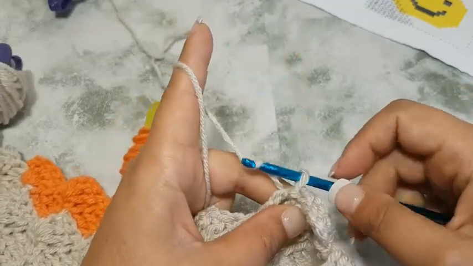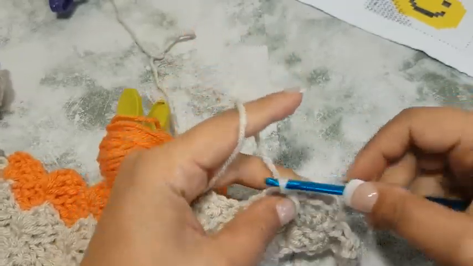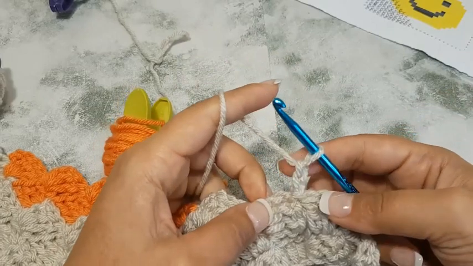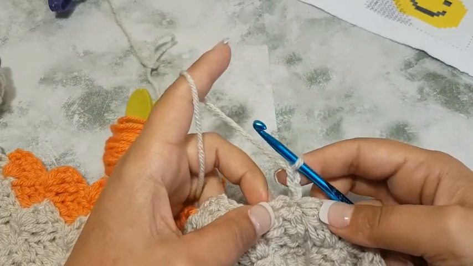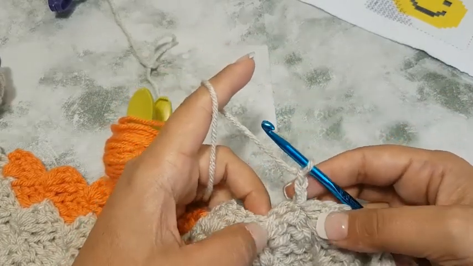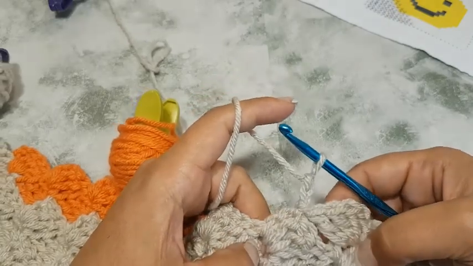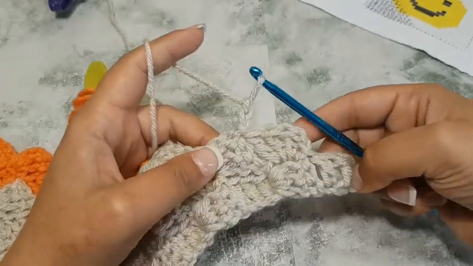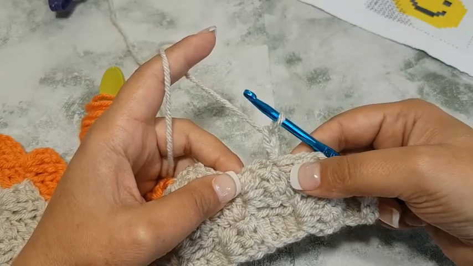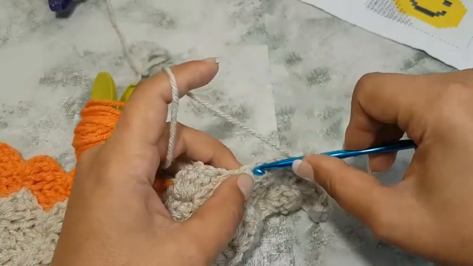Okay, so as you see, I chain 2. This counts as a double crochet. You can choose to chain 3. I found that it keeps the work looking much neater, so yeah.